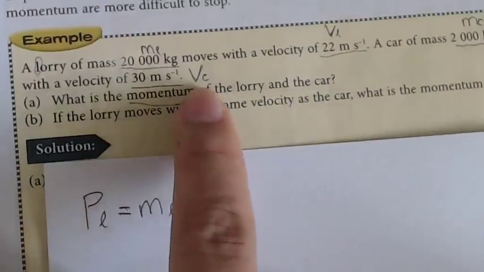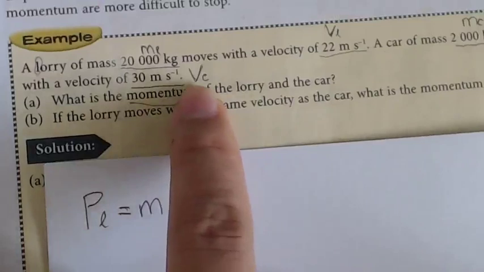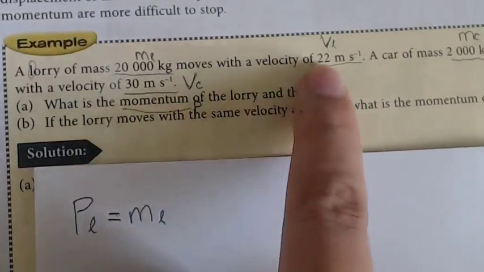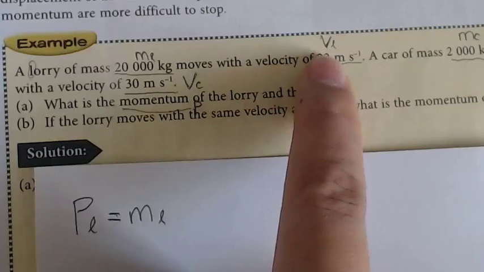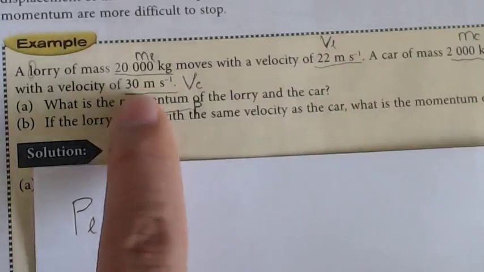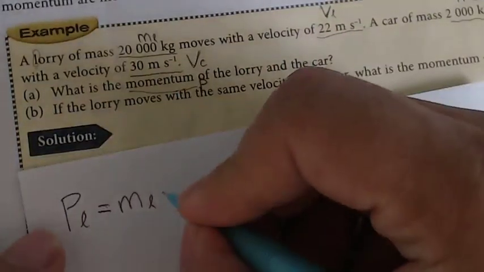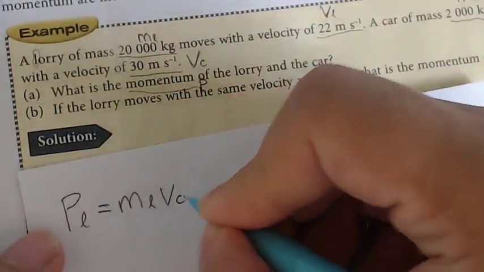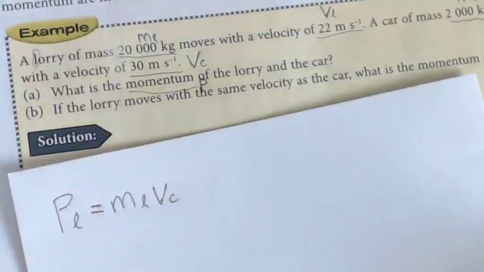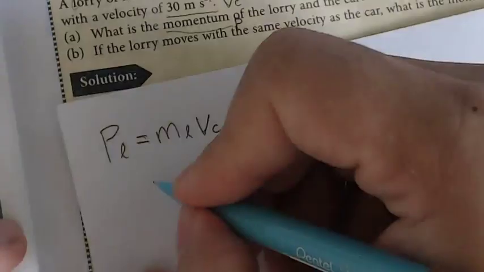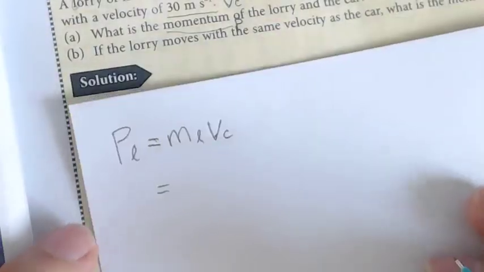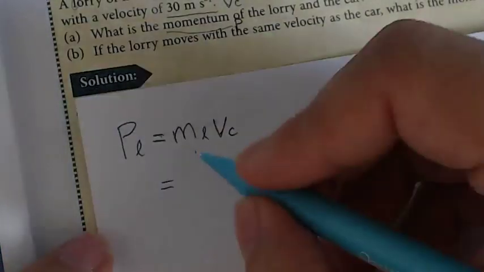So this time we have to take this VC instead of VL. Okay, that is 30 meter per second. VC, we put the label first. Okay, like that. Now, let's substitute.